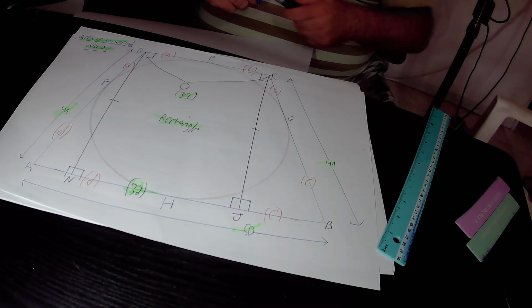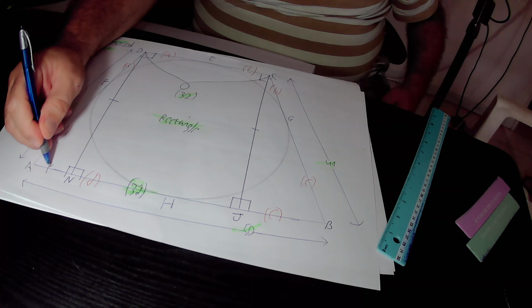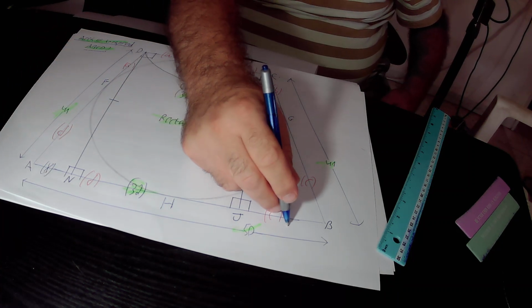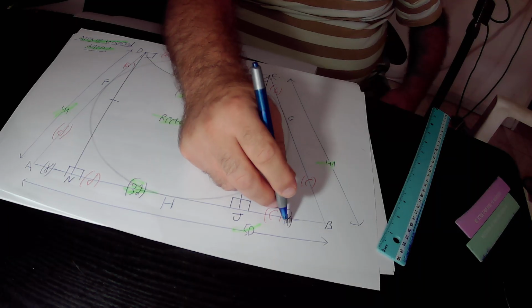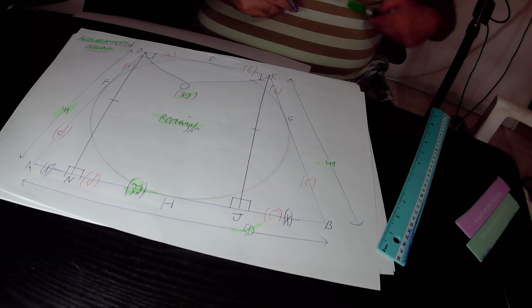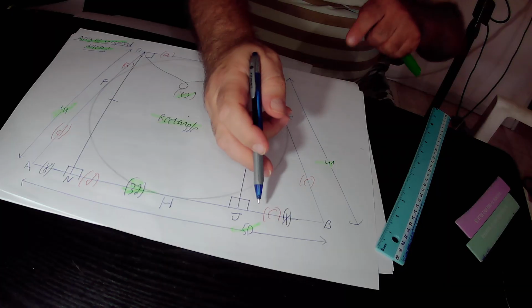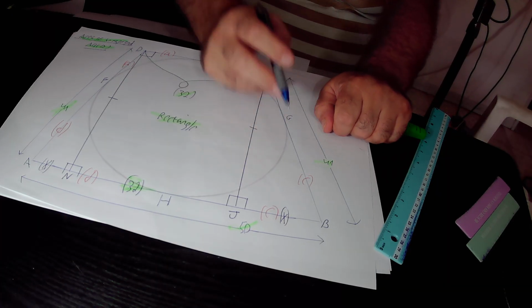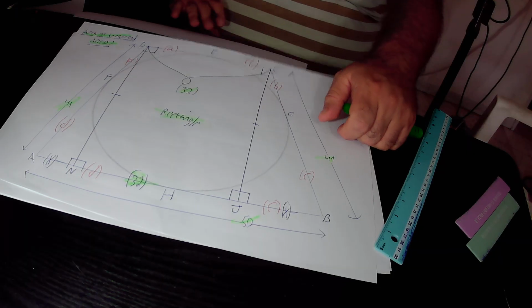So if we define the length of side AN as x, then the length of side JB must also be equal to x because they are equal to each other. AB in total equals 50 units in length according to what is given in the question. For one side, AB equals 50.